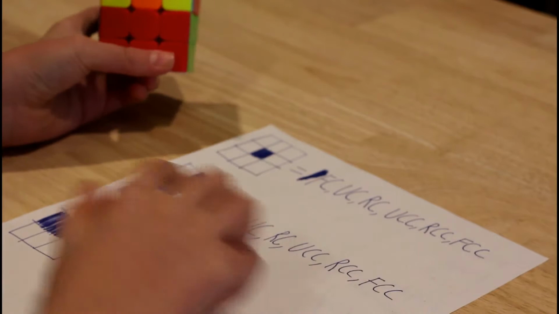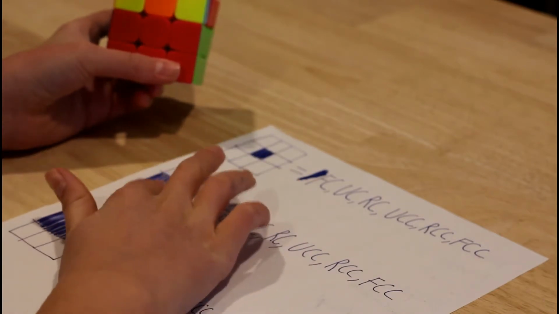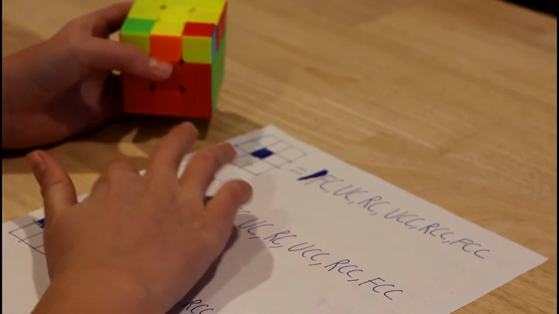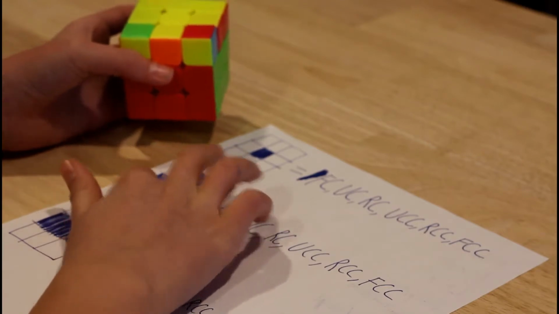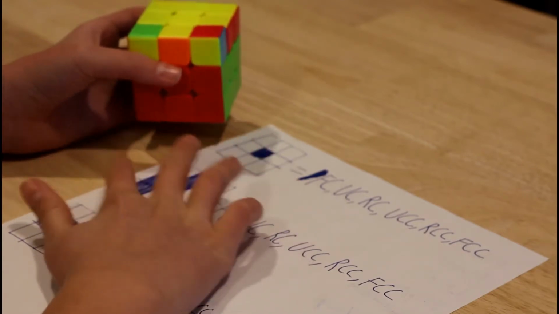And also, if you have this piece right here, you just want to make sure that it's facing up. You don't want it facing horizontal like that. So, yeah.